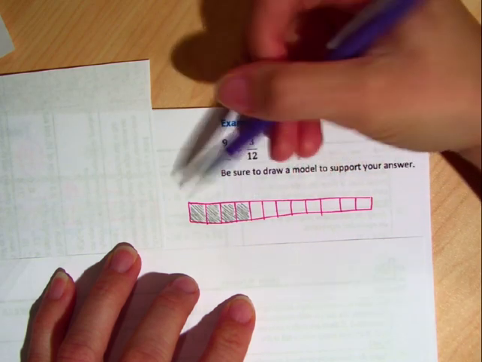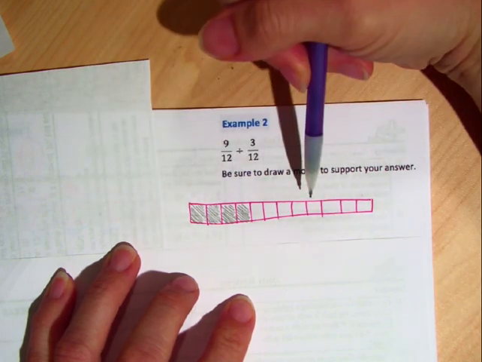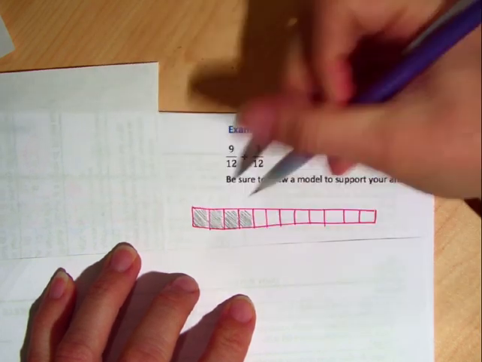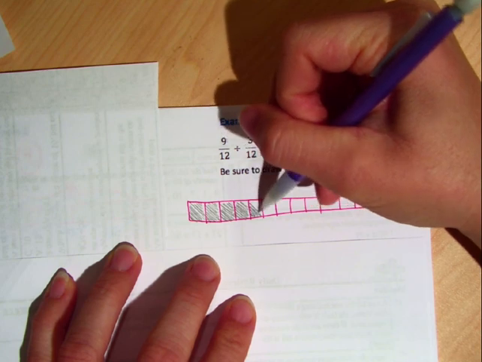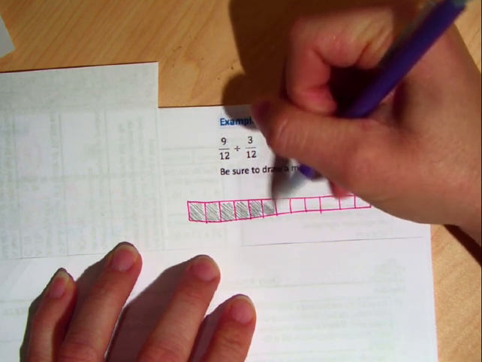A lot of times we want to just shade this way, but then it is harder to see the picture. So I'm going to shade each one individually just because it is so much easier to see.